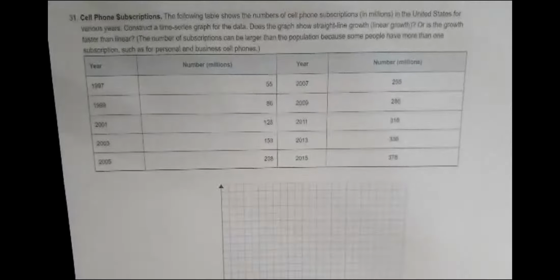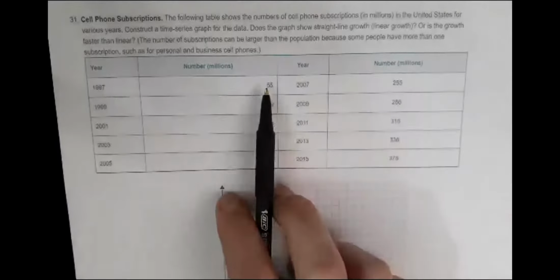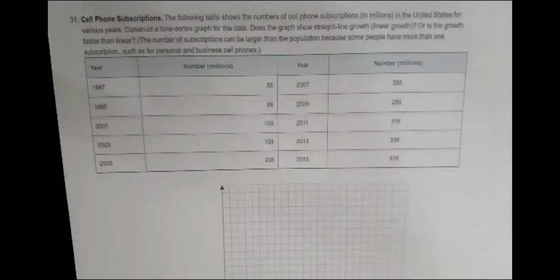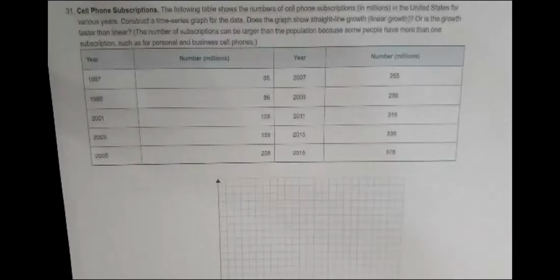I think the next one we're doing is a time plot. So what's happening? The following table shows the number of cell phones in millions in the US for various years. Construct a time series graph for the data. Does the graph show straight line growth or linear growth, or is the growth faster than linear? So how are we going? We're going from 55, it looks like, up to 378. So I need to go up to probably 400.